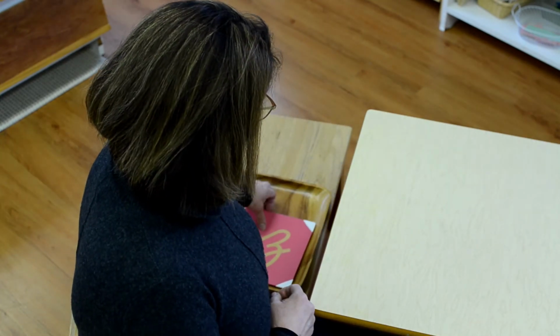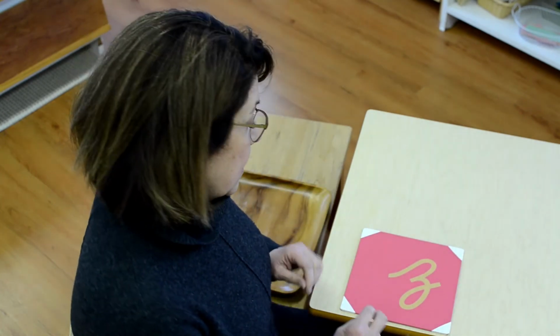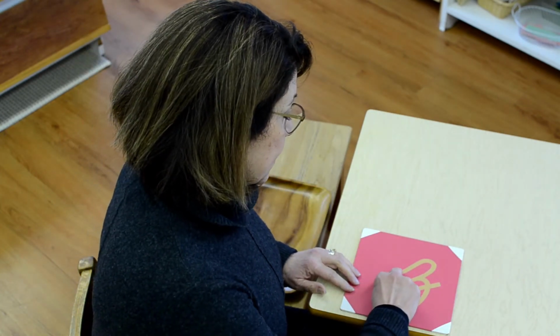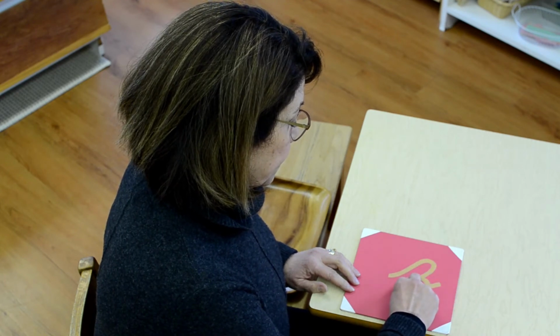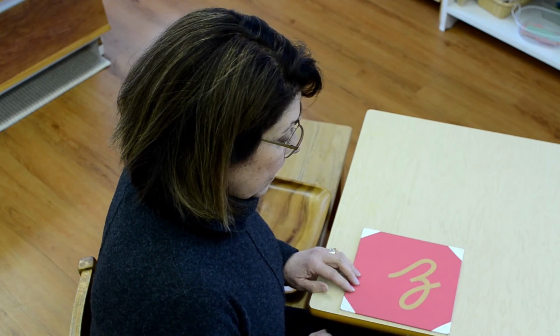The last letter for today is Z. Z is traced like this. Z. And you may have noticed that we left out the letter Q. The reason for leaving out the letter Q is because it really is a phonogram, as it has to be connected to the letter U to make it sound. So we usually teach it as QU and not Q by itself.